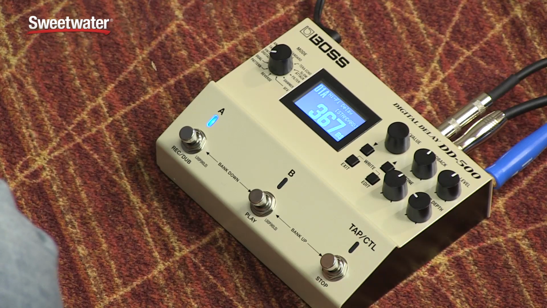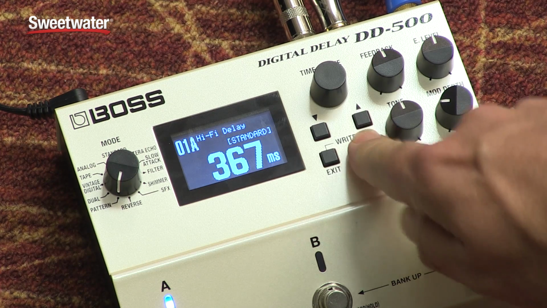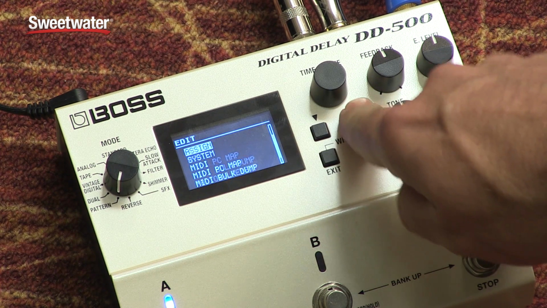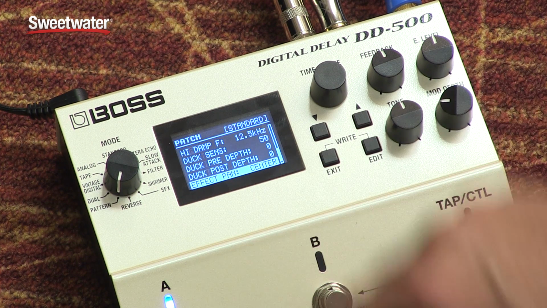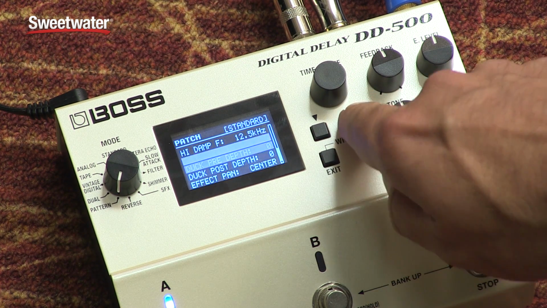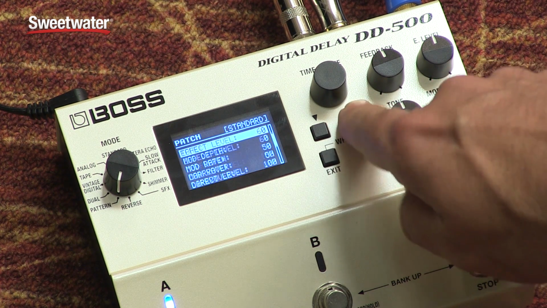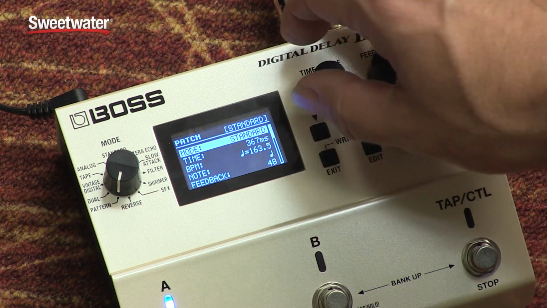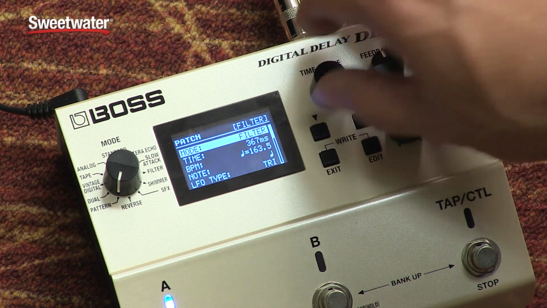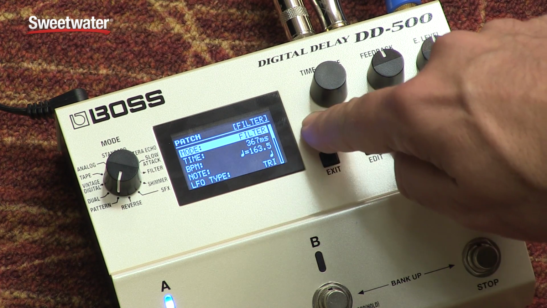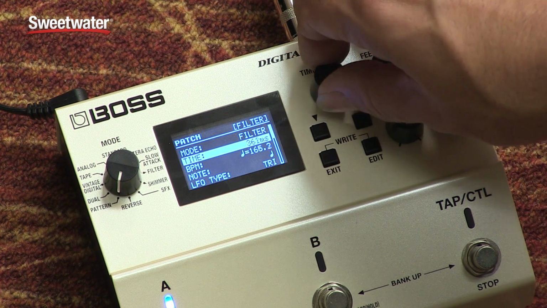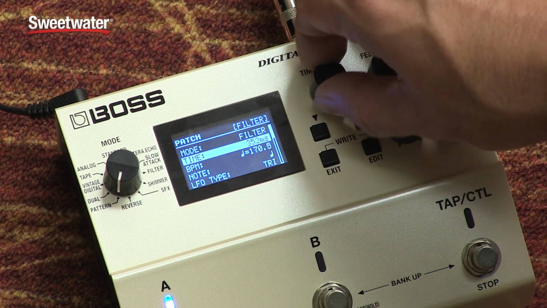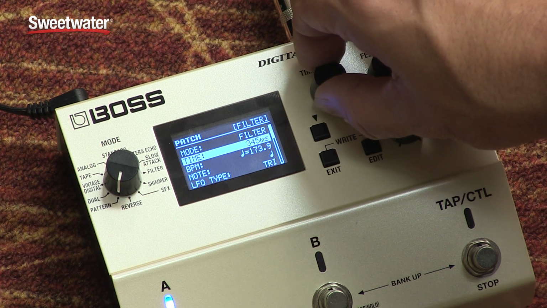So let's create a preset using the DD-500. I'm on preset number 1 here. We'll go into the edit mode. We'll select our patch. We'll hit edit. I'm going to scroll up to the top parameter. For my delay type, or my mode, I'm going to choose the filter. I'm going to set my delay time to 344 milliseconds. The beats per minute will adjust as well.